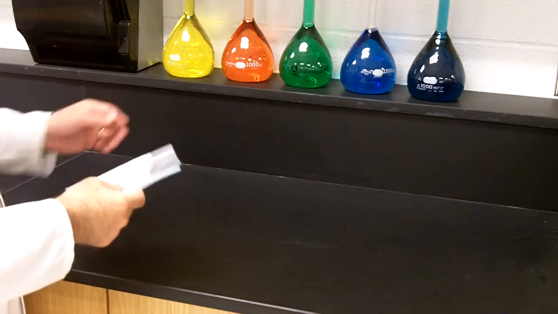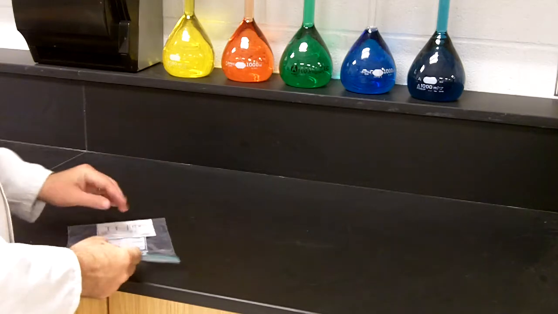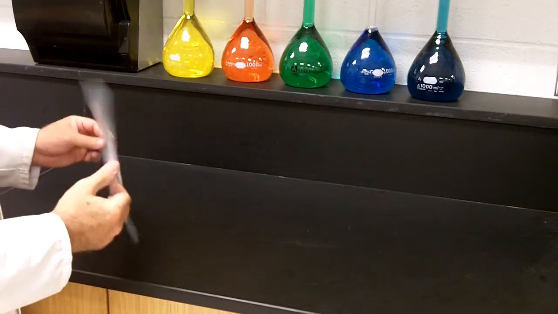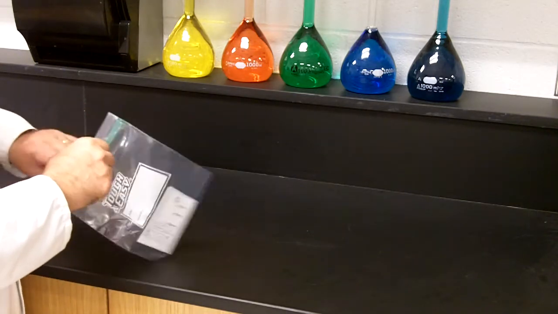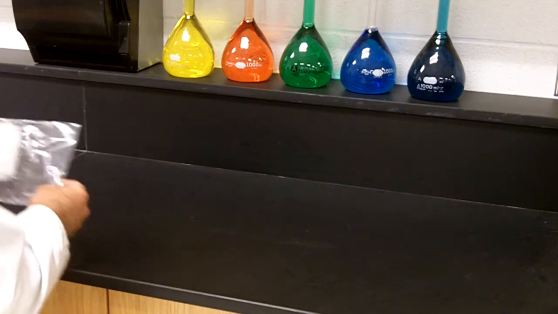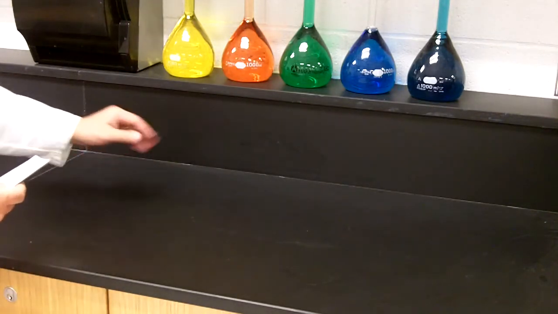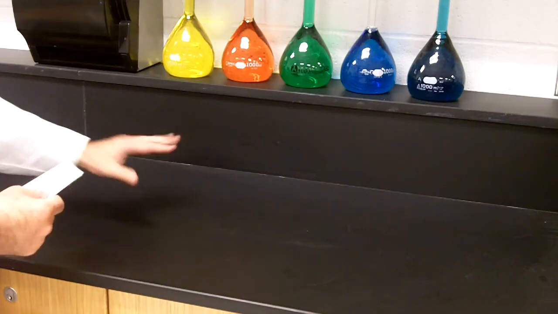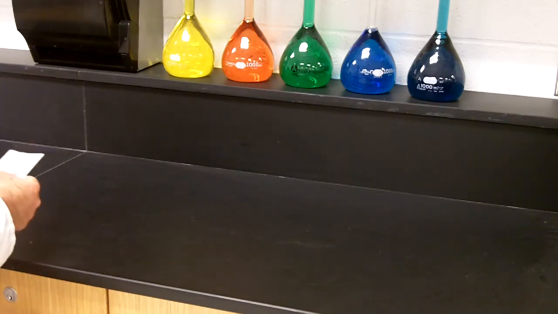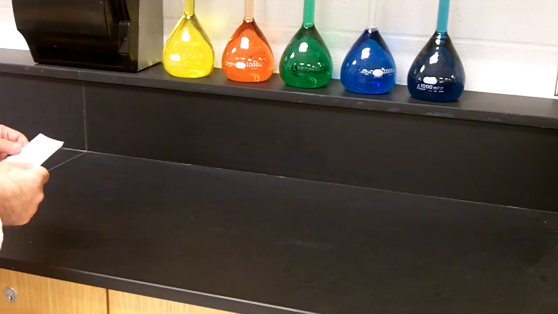This is going to be a dry lab, so we won't have use for any chemicals, but we will need these little cards. You should see a plastic baggie on your laboratory desk, so just remove those. And you're going to need a fairly large working area, so find a space where you can arrange the cards with as little overlap as possible.